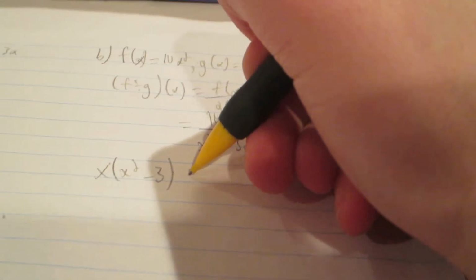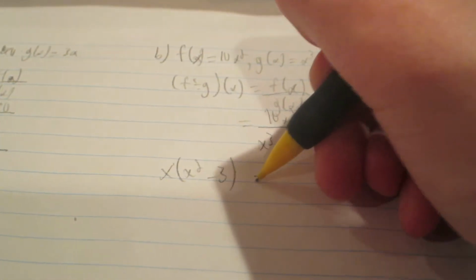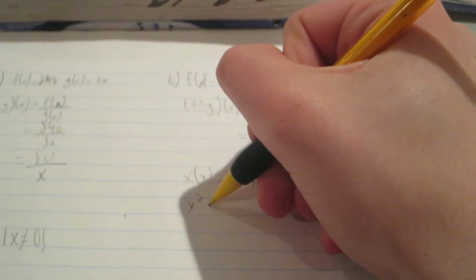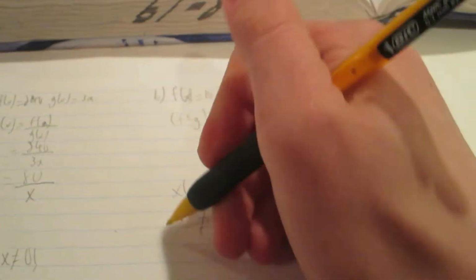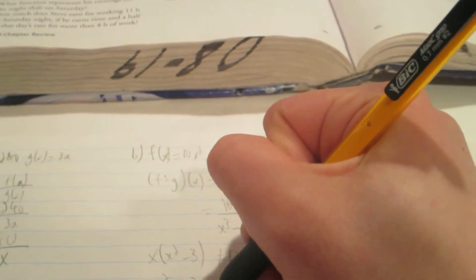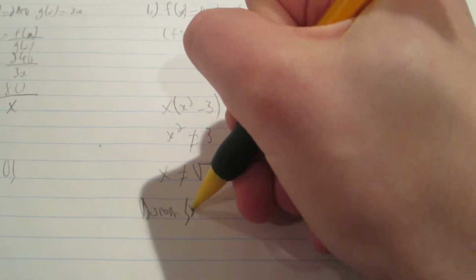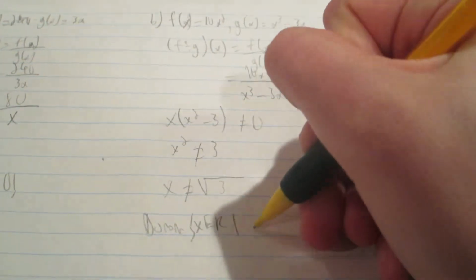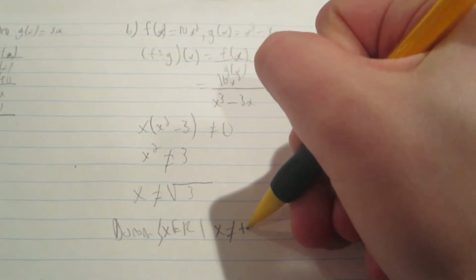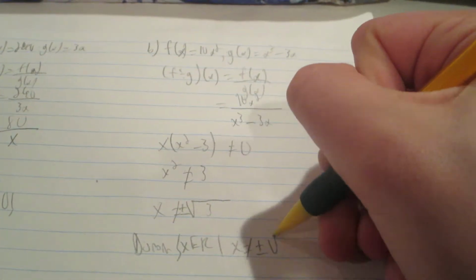And now we look at the denominator. So we could factor out x and make it x times (x squared minus 3), and that cannot equal 0. So then we could bring 3 onto the other side. So x squared cannot equal 3, so x cannot equal the square root of 3. So the domain is x is all real numbers with the property that x cannot equal plus or minus square root 3.